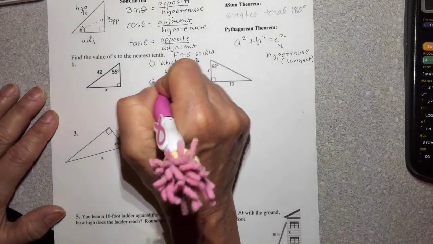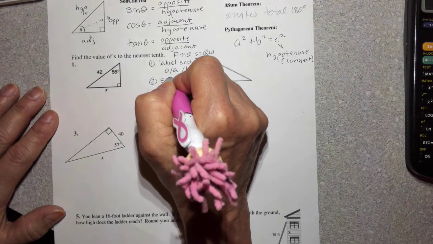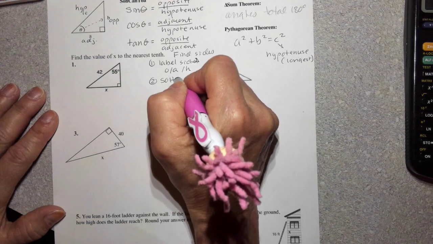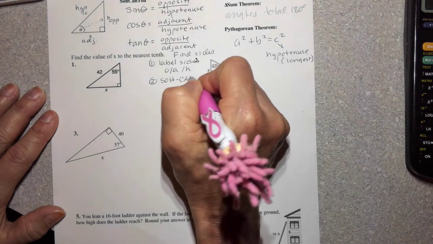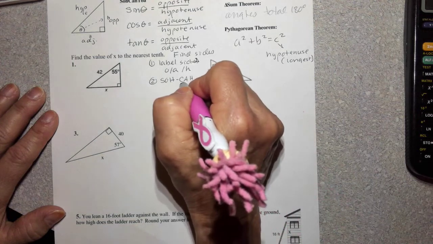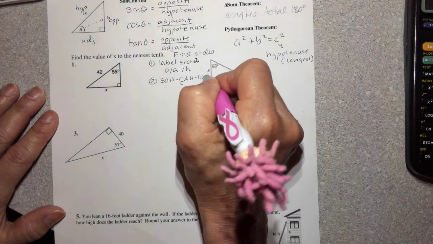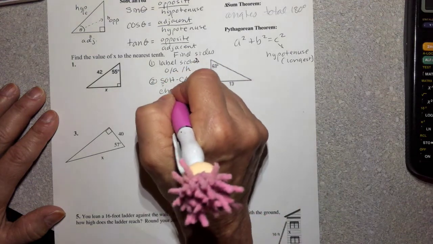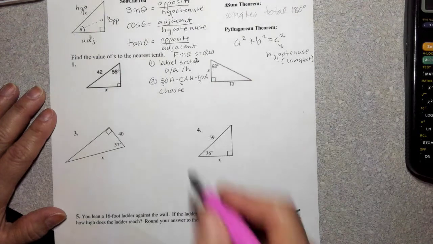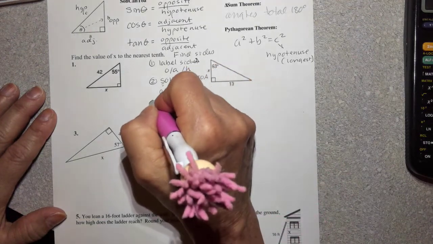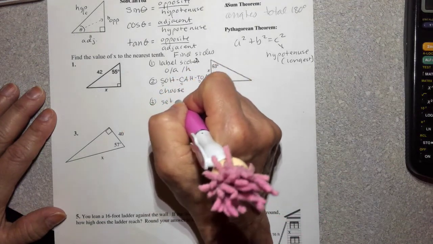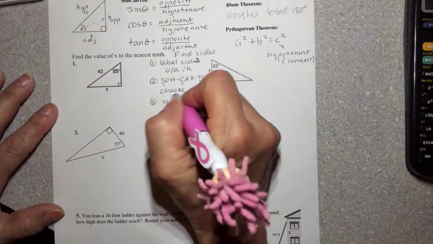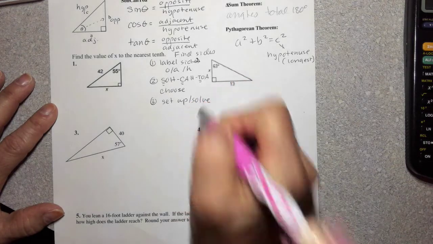Once you have them labeled, then you use the SOH CAH TOA. So if you had the opposite and the hypotenuse involved, you would use sine. If you had the adjacent and hypotenuse involved, you'd choose cosine. And if you have the opposite and adjacent involved, you would choose the tangent. So you're going to choose one of those based on the two sides that are involved in your problem. And then the third thing you're going to do is you're going to just set that up using these relationships up here and solve. See, it's that easy.